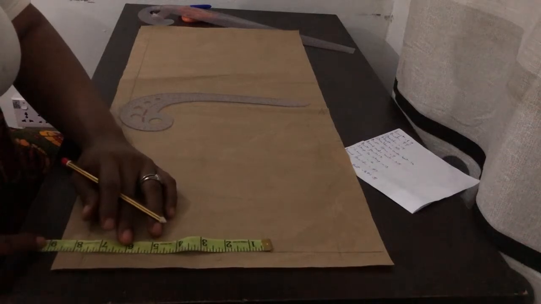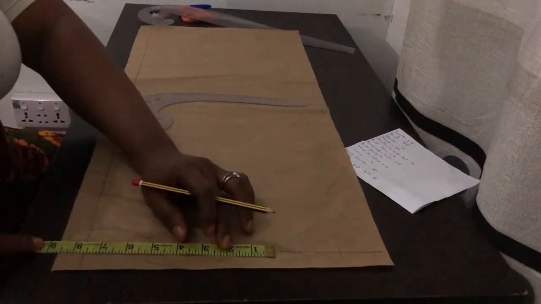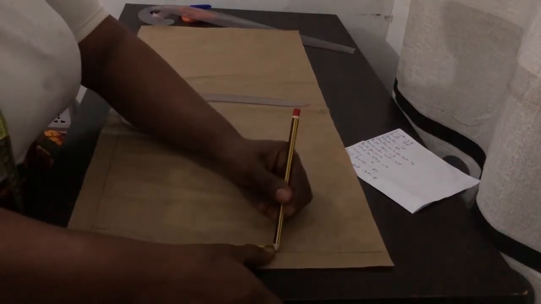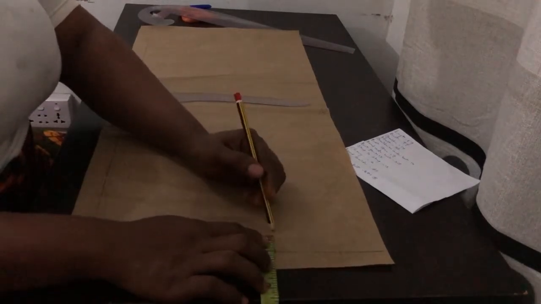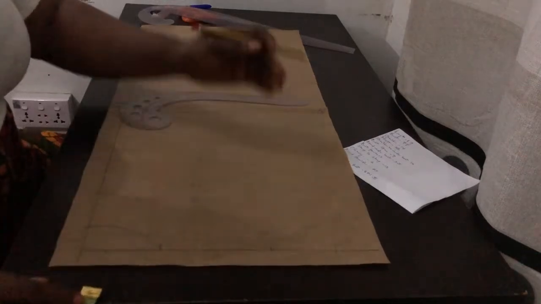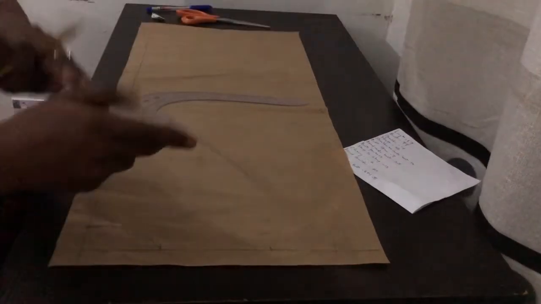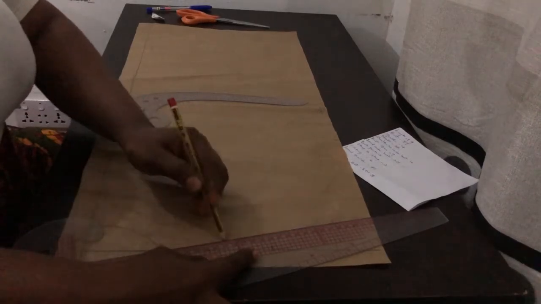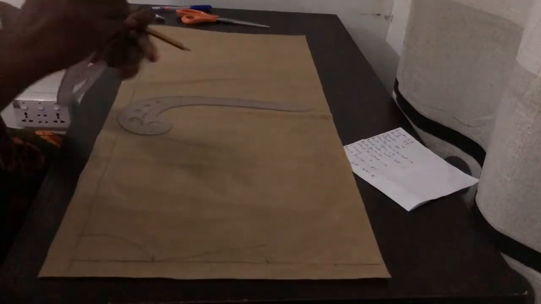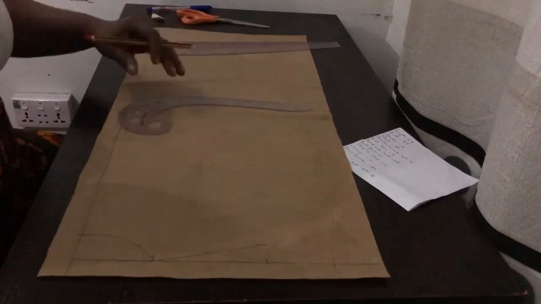Then now we have to get the shoulder line. The shoulder line we use for the front is 7.5. We still place the same 7.5 here, and we'll come down by 1 inch for the shoulder slant. Then you connect this 1 inch to your shoulder width. Then the next thing is to get our chest line.